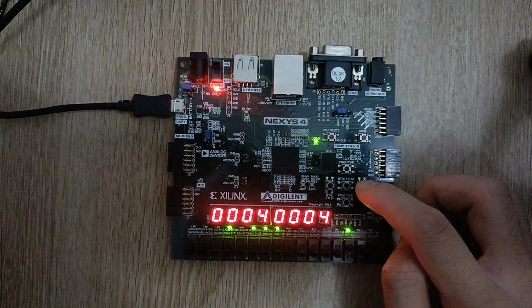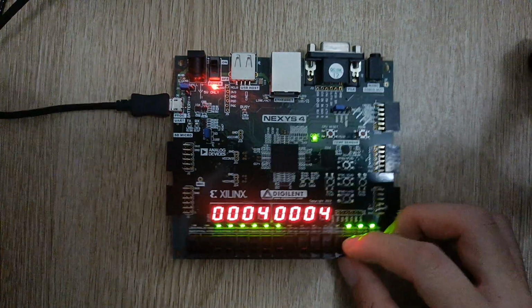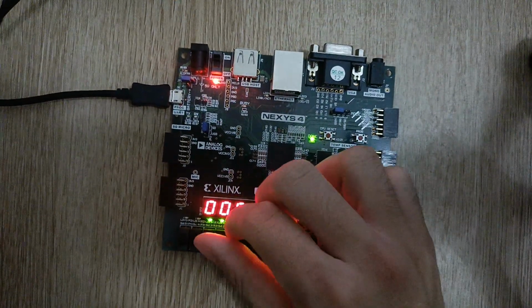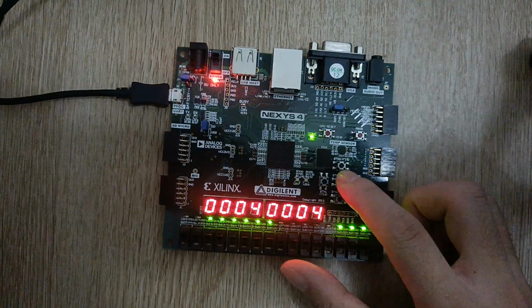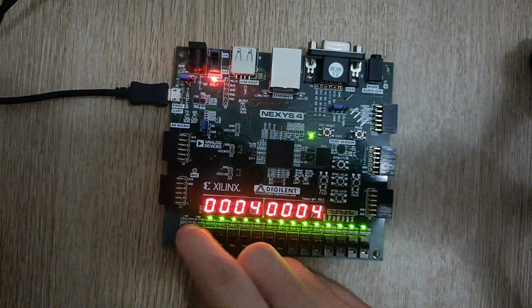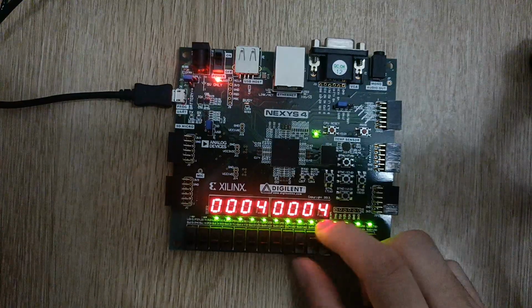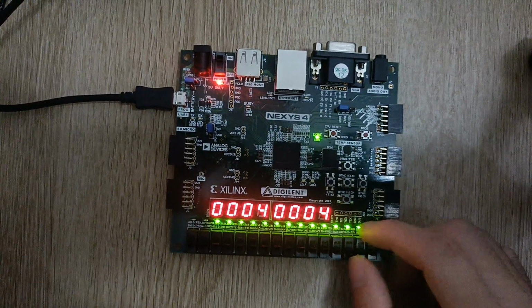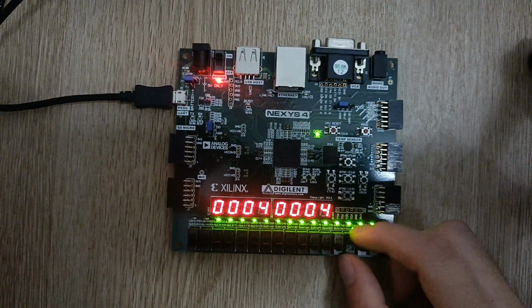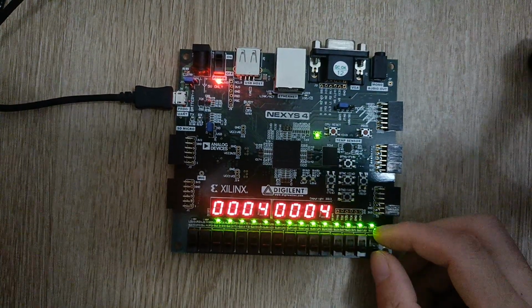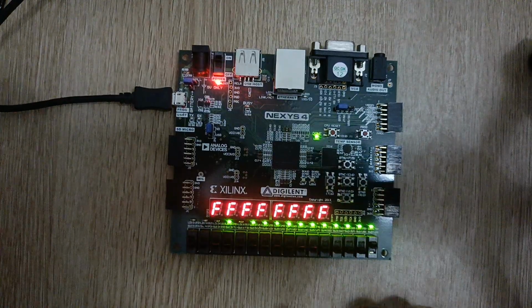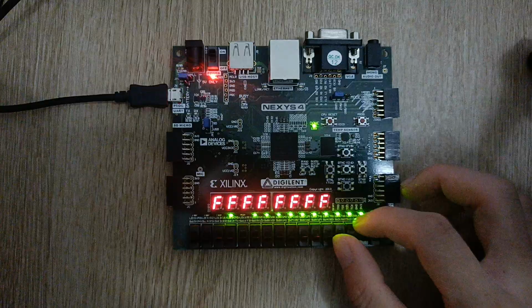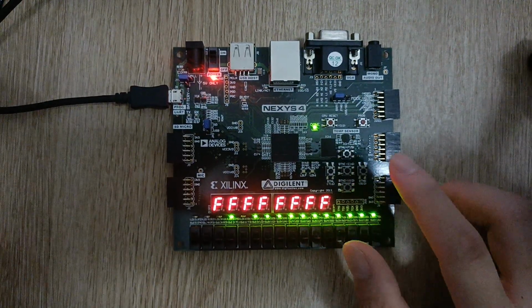I set the mode first, turn everything on, and shift it by 1 bit. Okay, makes sense. But what happens if I do it for SRL?